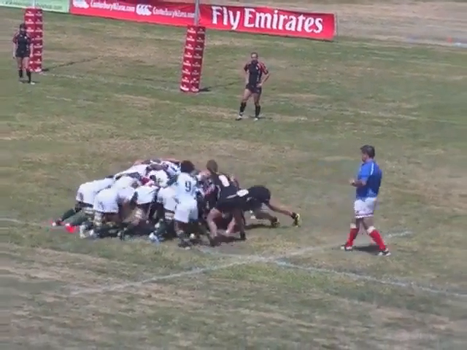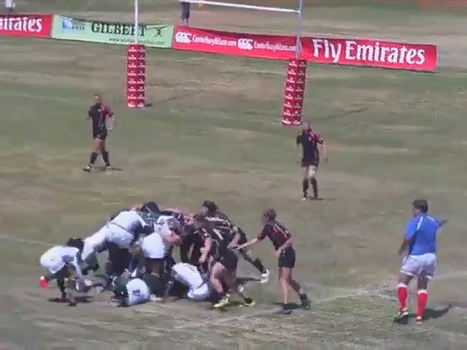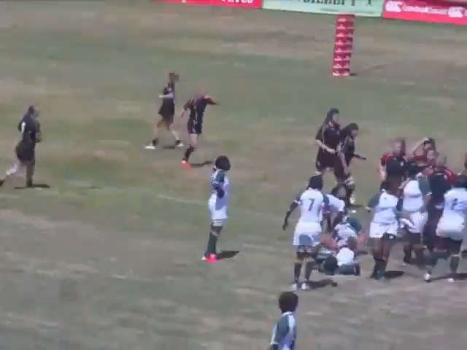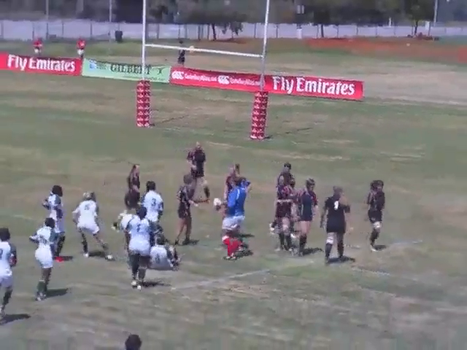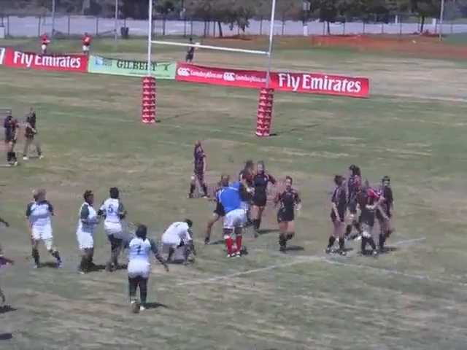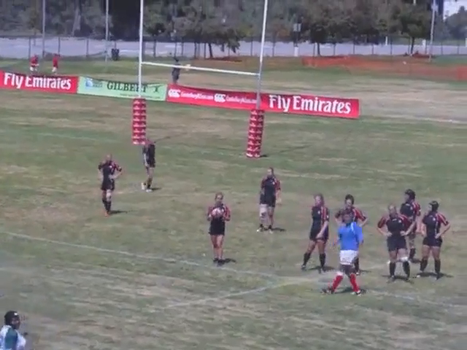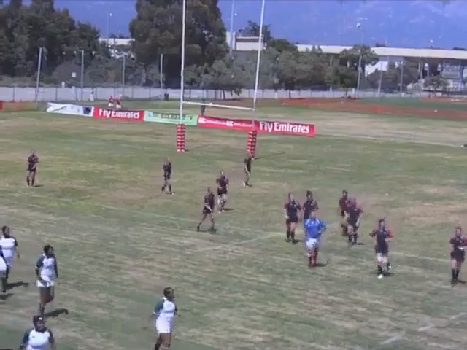Substitutions for South Africa. South Africa's number 2 has come off. South Africa went to steal that scrum, but the referee's going to signal hands in by South Africa, so it's penalty to Canada. She's going to kick to clear. Penalty in South Africa.